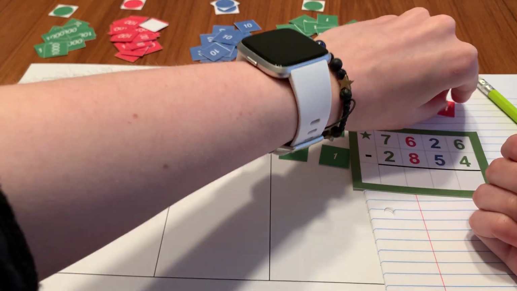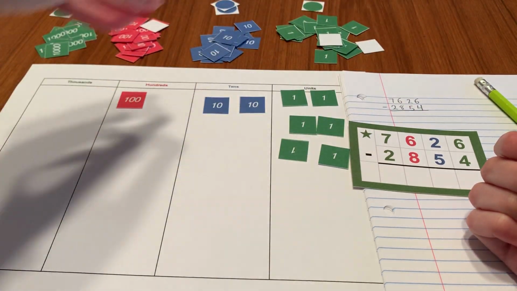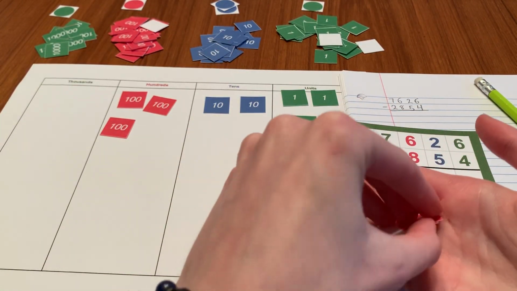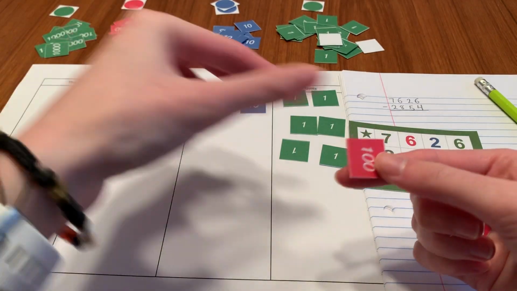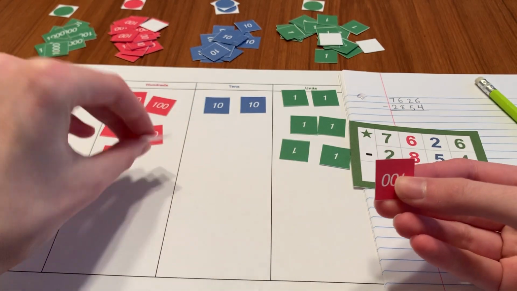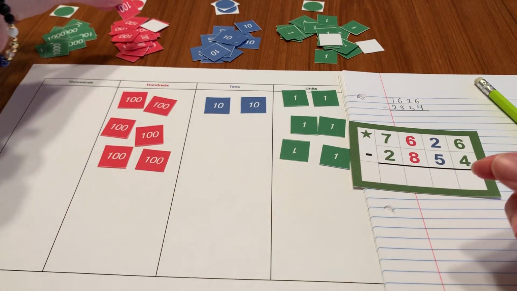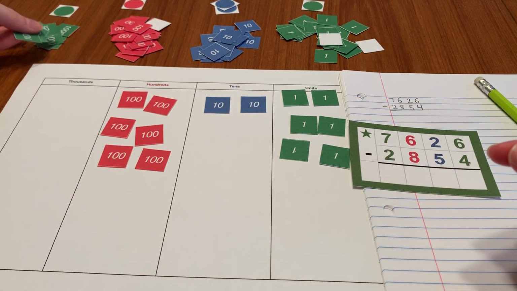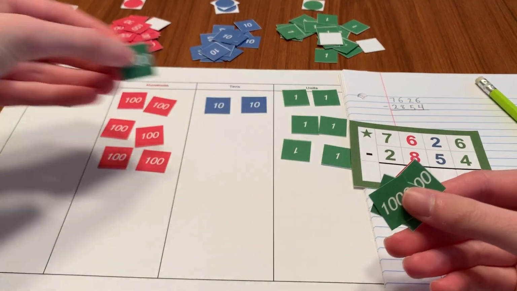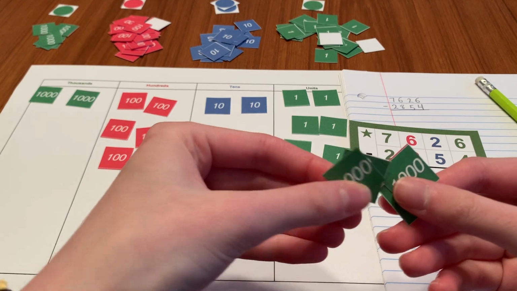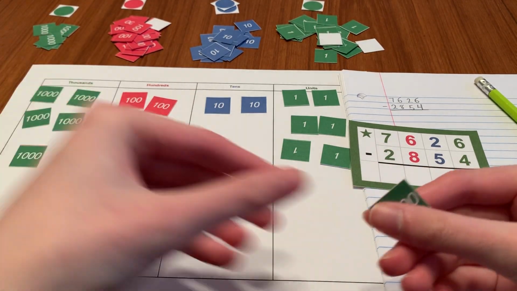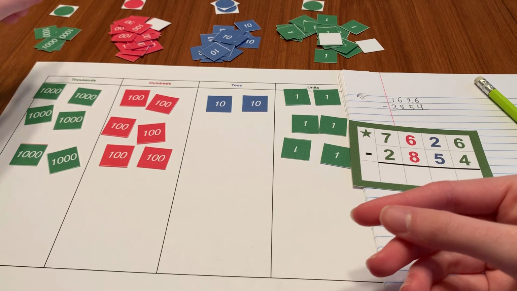In my hundreds place, I'm going to put 6 hundreds. 1, 2, 3, 4, 5, and 6. And finally, in my thousands place, I'm going to put 7 thousands. So I've got 1, 2, 3, 4, 5, 6, and 7.